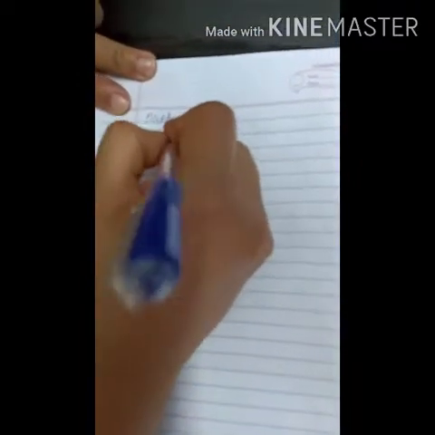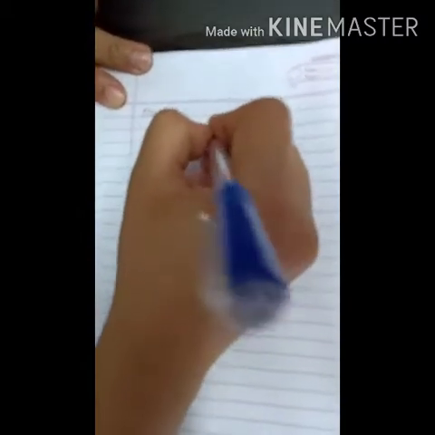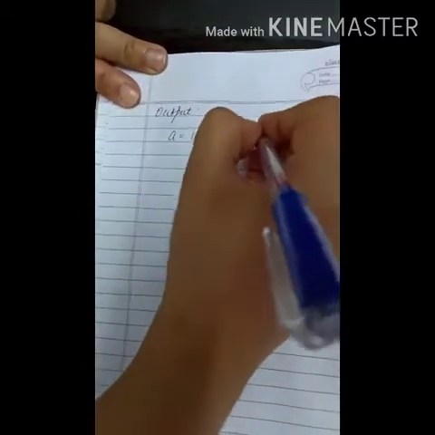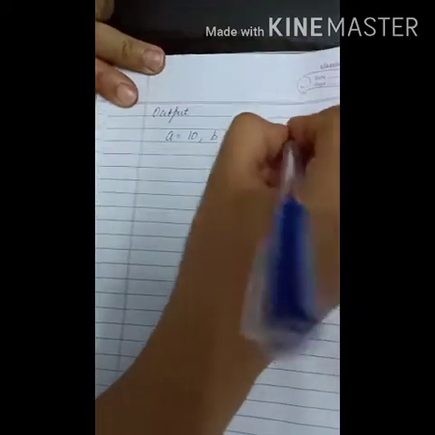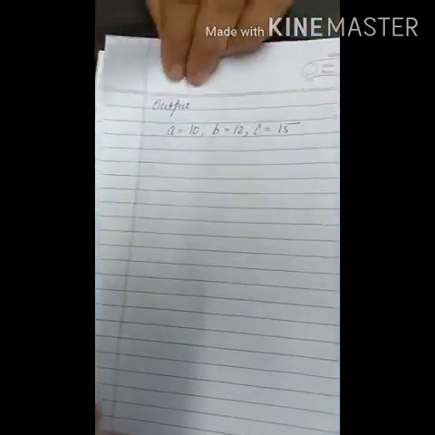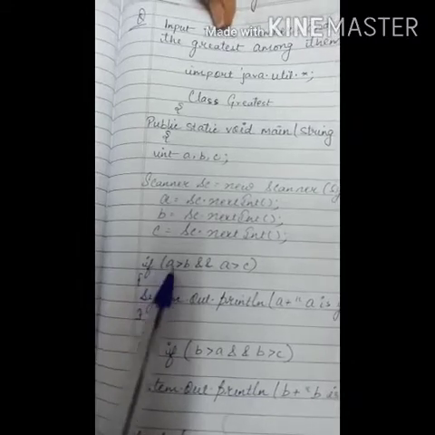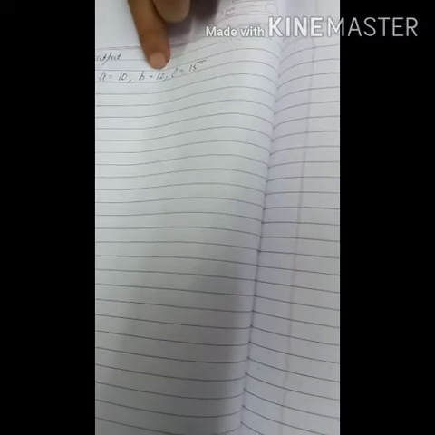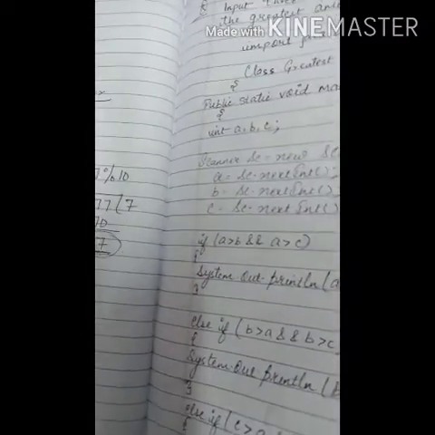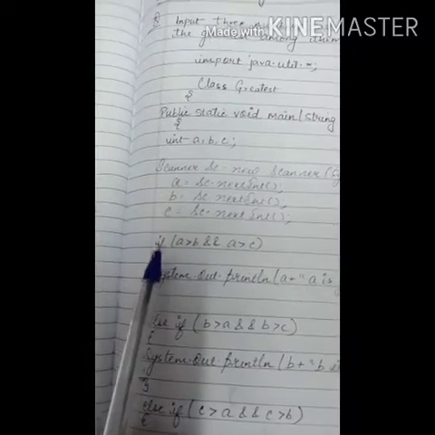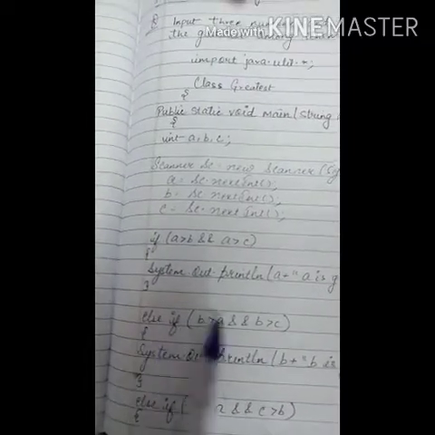Let's say I have taken a is equal to 10, b is equal to 12 and c is equal to 15. So what will happen in this case? First it will check a is greater than b. A is not greater than b because a is 10 and b is 12. So this condition is false. Now it will go to the next condition. It will check b is greater than a.